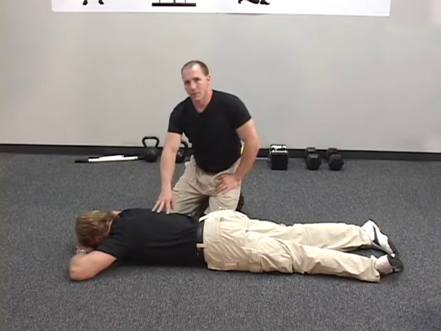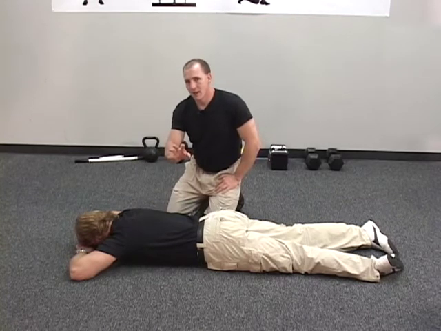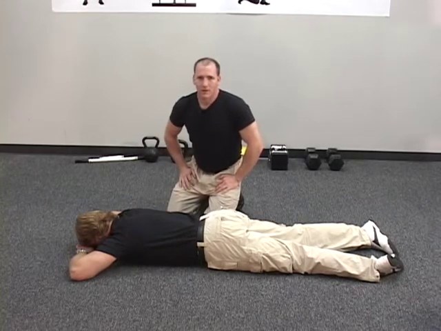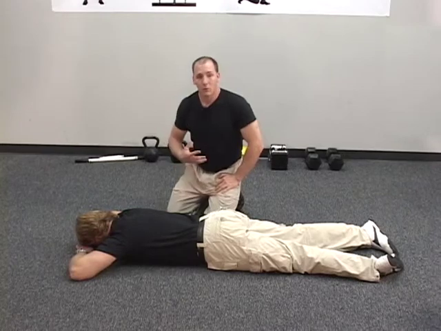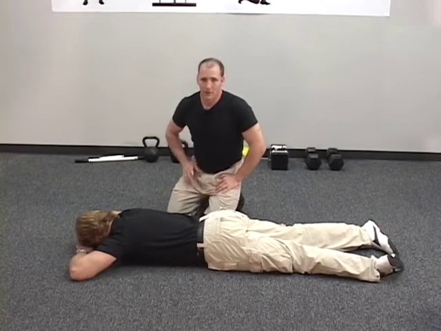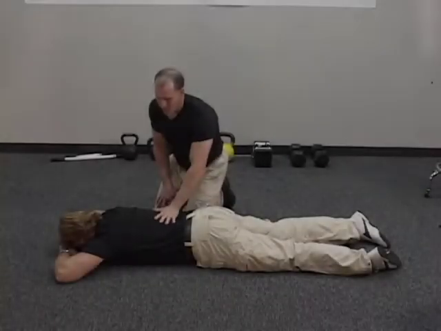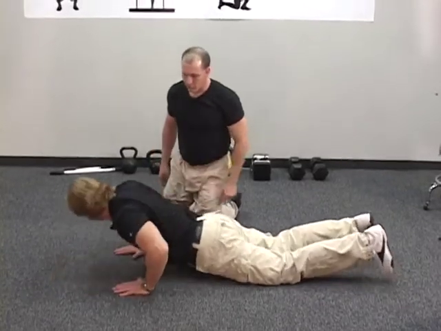When you can crocodile breathe for 5 minutes, you're going to have retrained your diaphragm to a great degree to help you breathe better, and it's going to make a big difference for your shoulder. So now that we've got Gray breathing, we're going to get him into a push-up position.